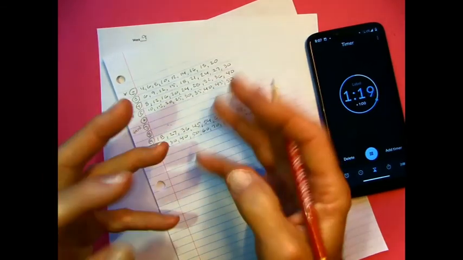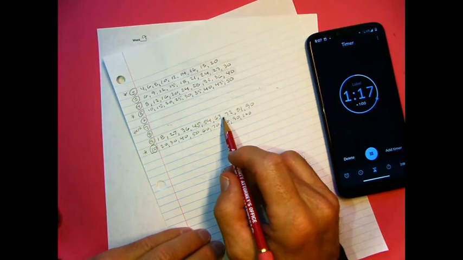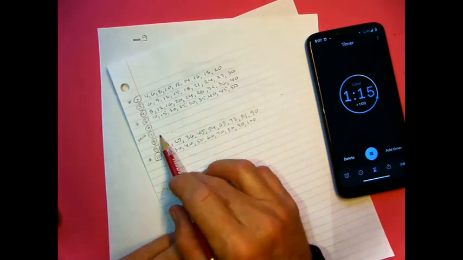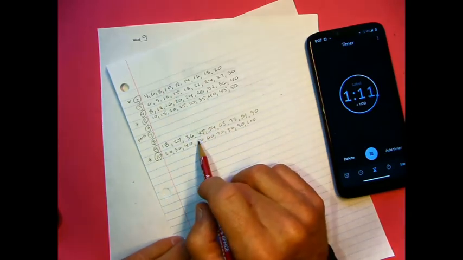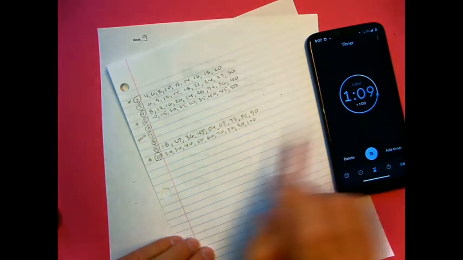Don't count on your fingers. We're going to be looking for patterns in here. Now I'm going to do my sevens next. My sevens are the hardest, but I've done all the easiest ones I could do first, and I still have 1 minute and 9 seconds left.